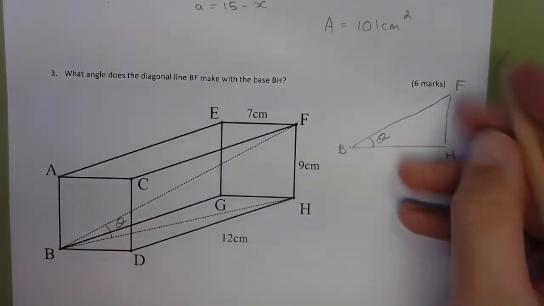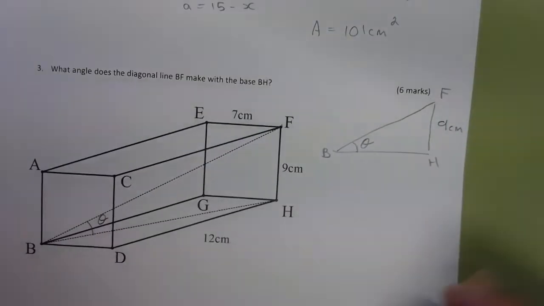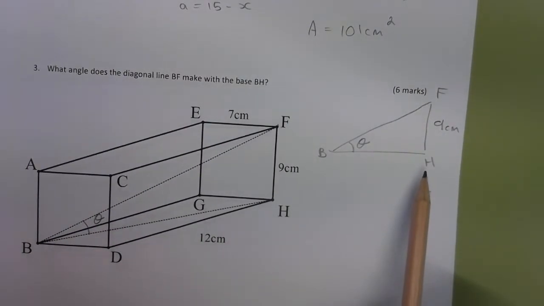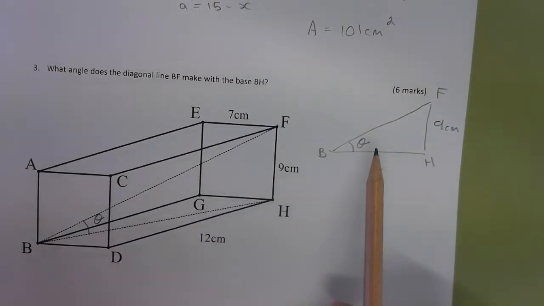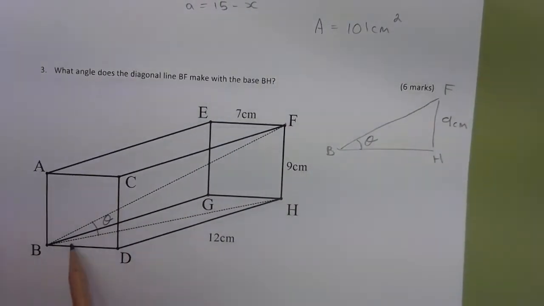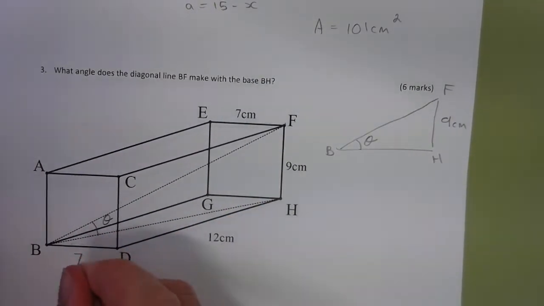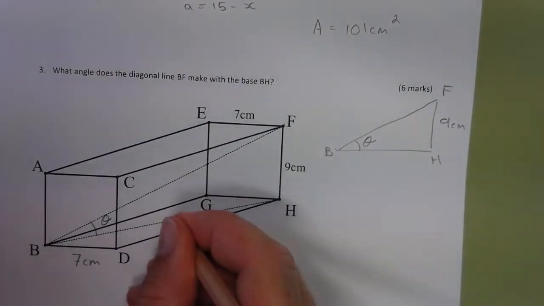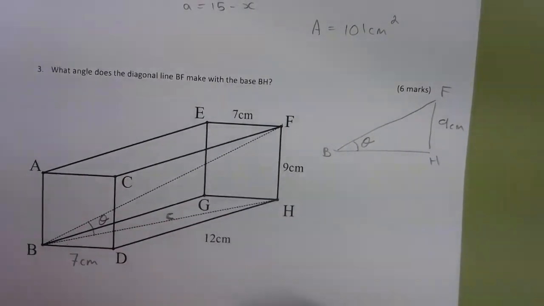I know the height of the triangle is 9. Alright, so that's good. I just need to either find BH or BF. If I find one of them, then I can use trigonometry to find the angle. So I'm going to find BH, because if this is 12, that will be the same as that one, which is 7. So I'm going to use Pythagoras to find the hypotenuse of the bottom of the base.